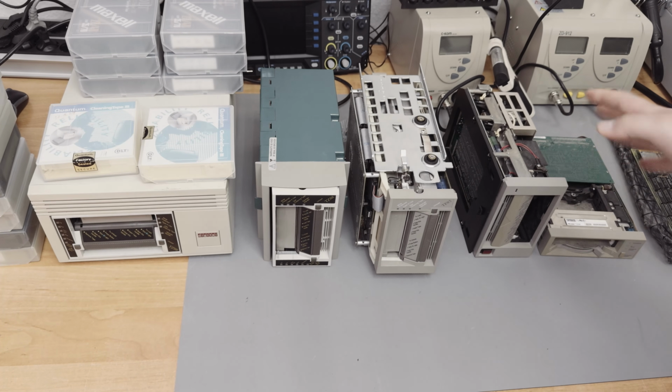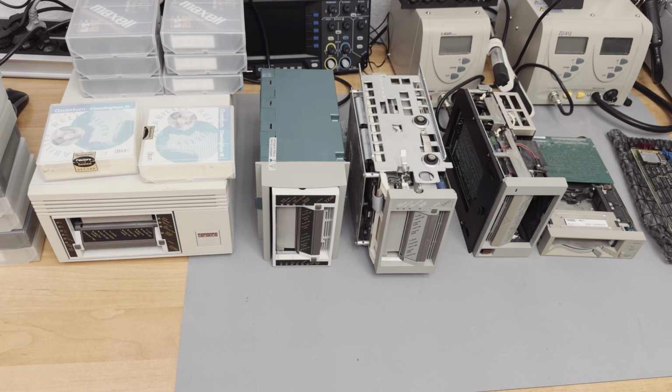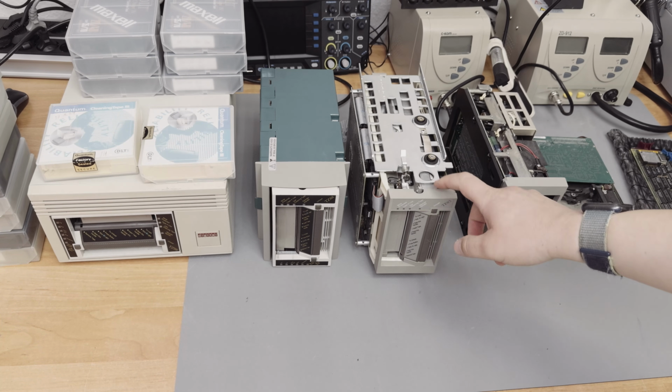And for the TK50 and TK70, I'm not able to get any kind of cleaning tapes anymore, so I have to clean them manually. I will clean the TK50 tape drive before I put it into the VAX 4200, and I have to take it out of the machine and open it and clean it manually, and that's not necessary with the TF85.